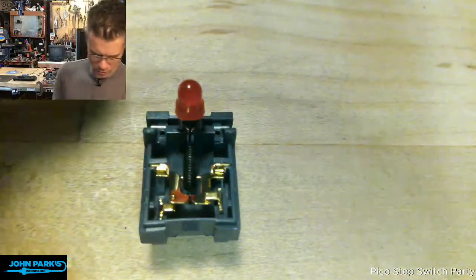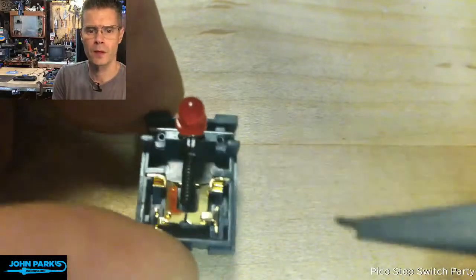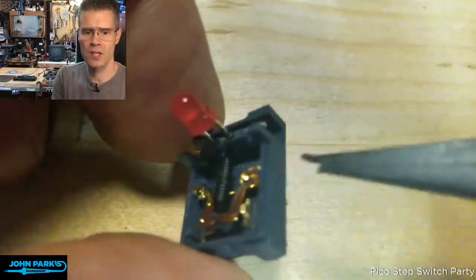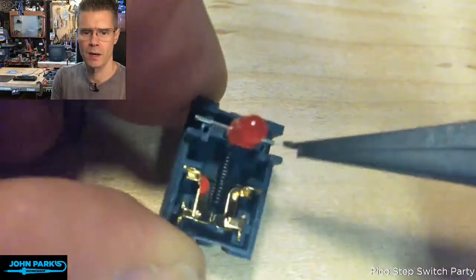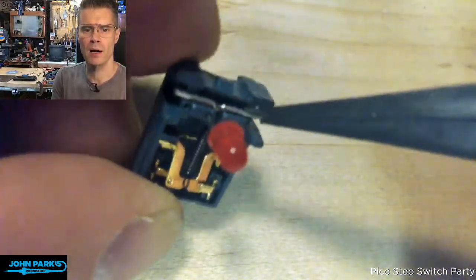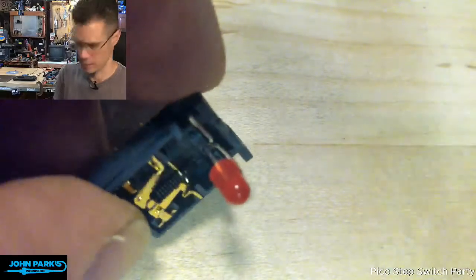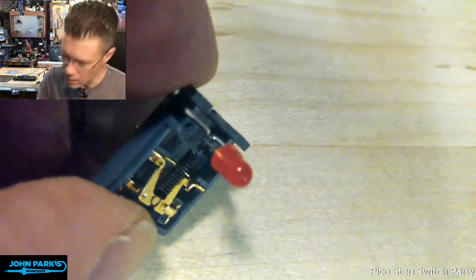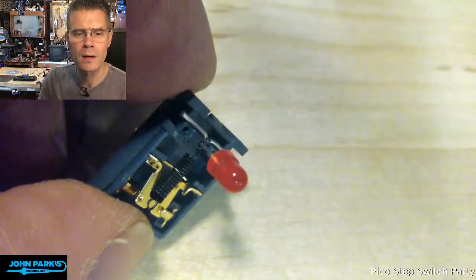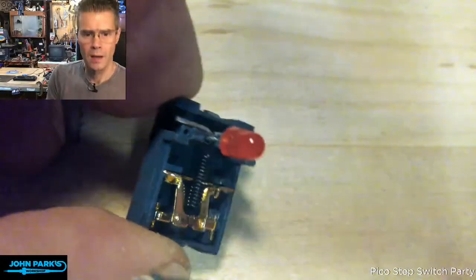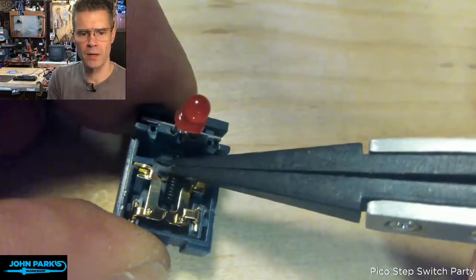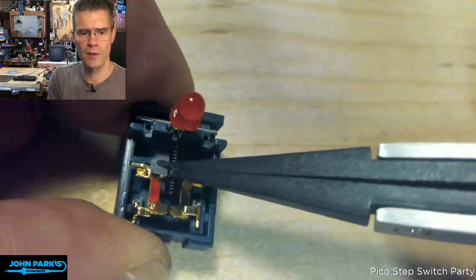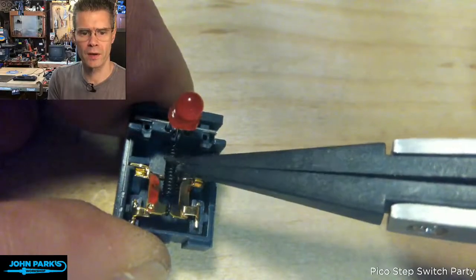So if you look, this is a really clever design. There is a spring that's captive connected to this little bar right here. Sorry, let me focus that again. And the spring provides a little bit of give as you're pressing down on the rocker.